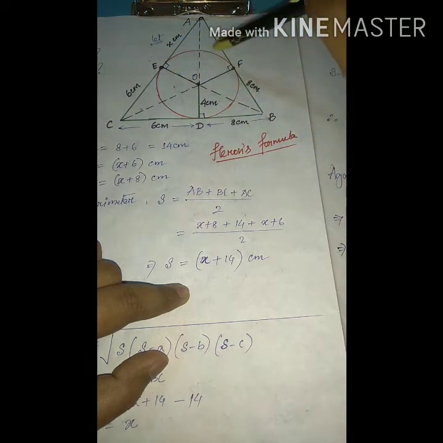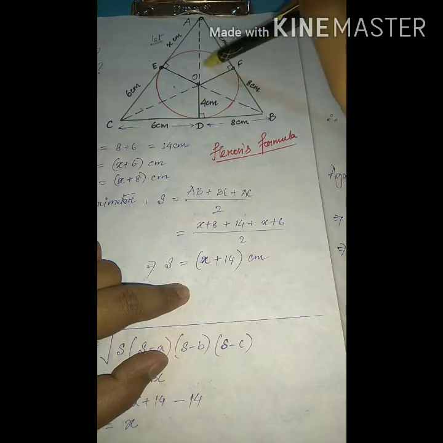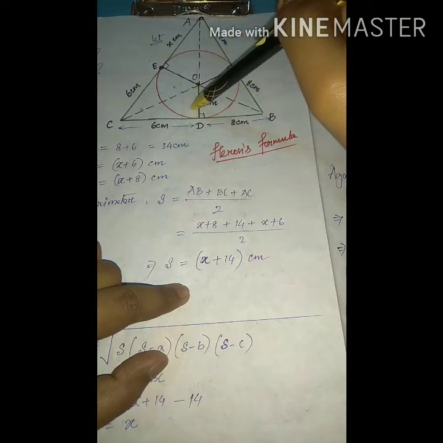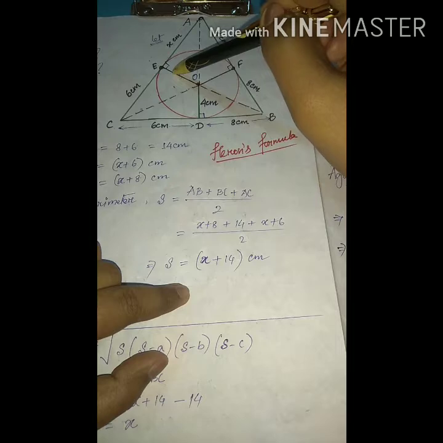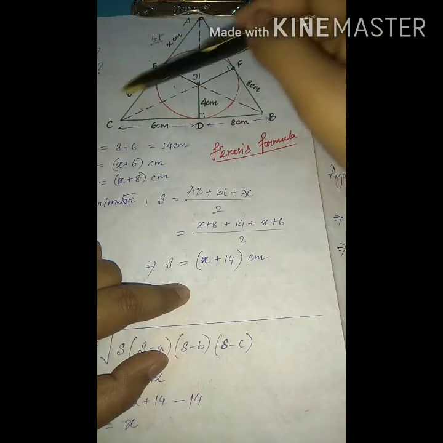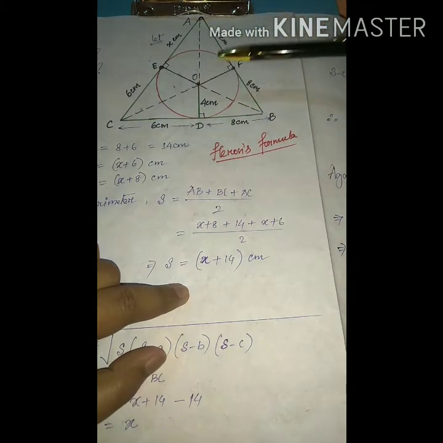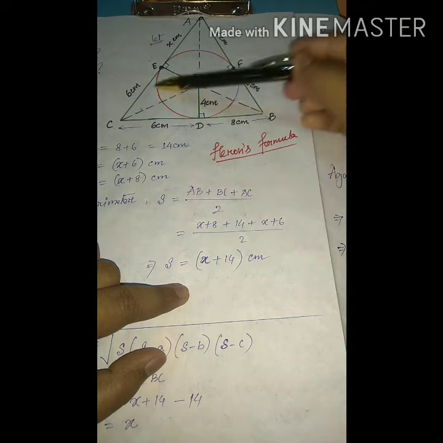Since the areas of these three triangles, AOB, BOC and AOC, one triangle is this one, another one is this one, third one is this one. So the sum of these three triangles is equal to what? The whole triangle, area of ABC. So separately we have to find out the area of these three parts.